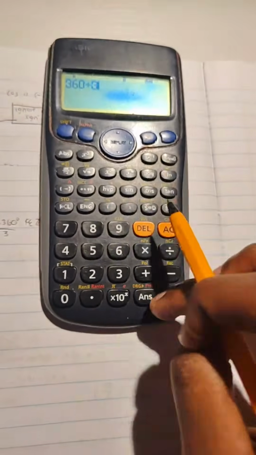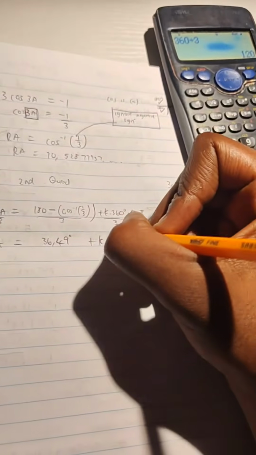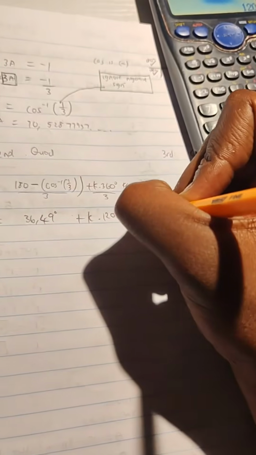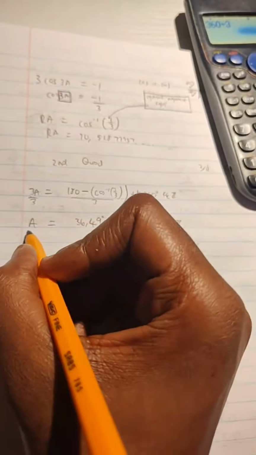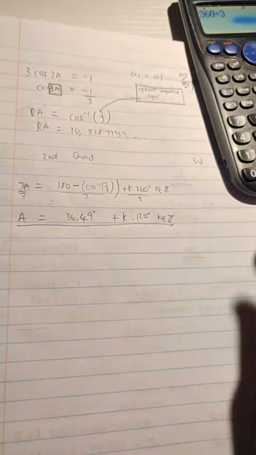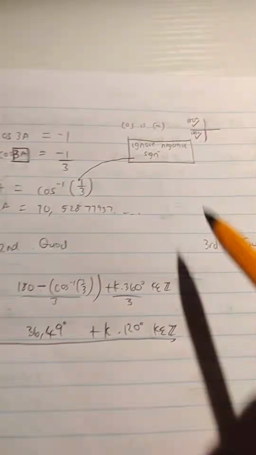360 divided by 3, that gives me 120. So that's k 120, where k is an element of integers. This, guys, is my general solution for the second quadrant.